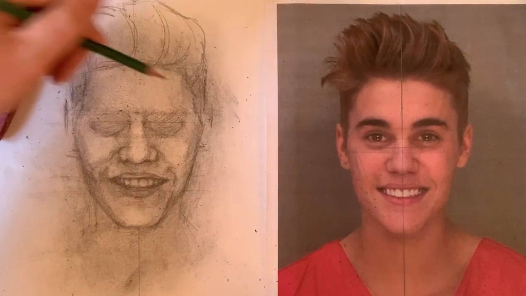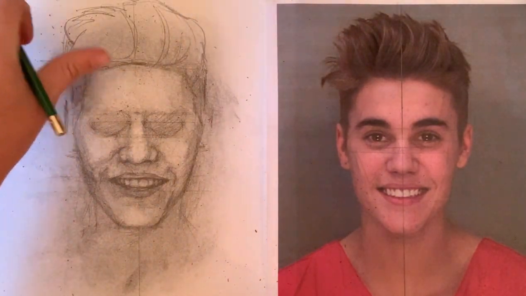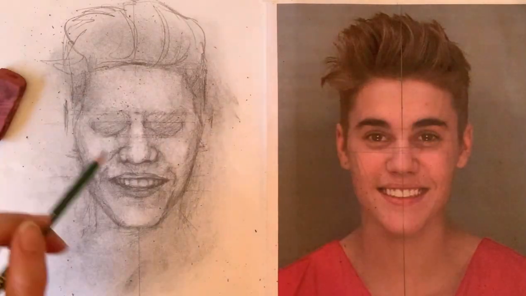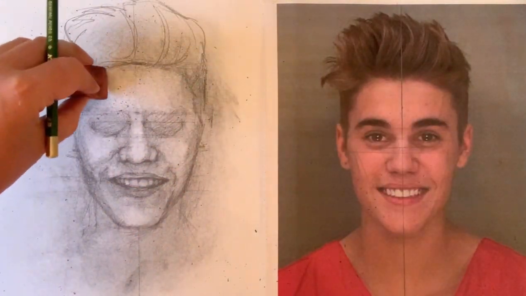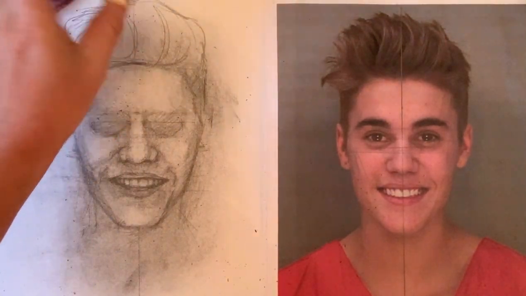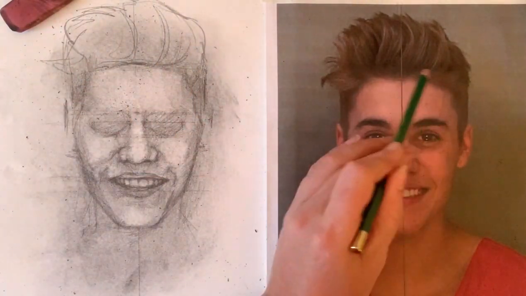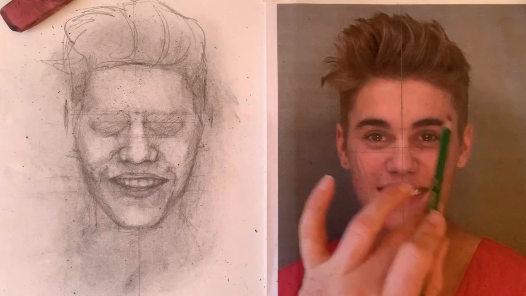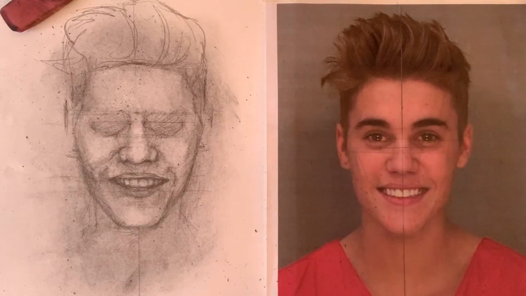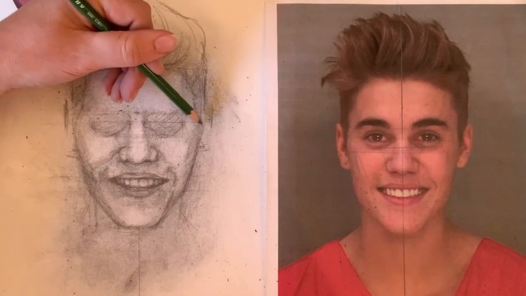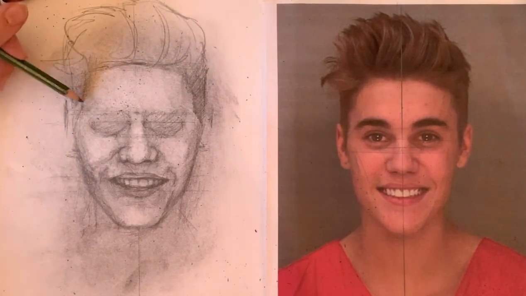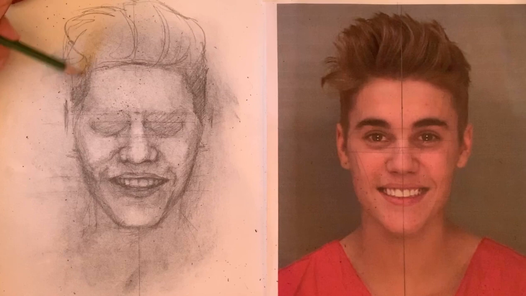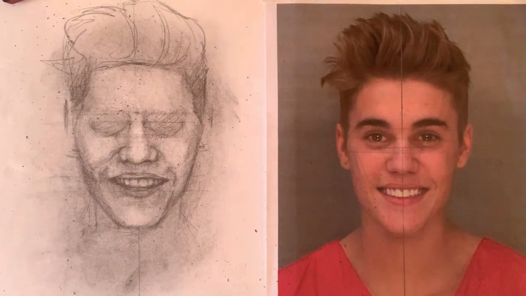But Justin's jaw is fairly closed here, and so we see that contrast or that shift a little bit more subtly. Nonetheless, you do still see a transition from the frontal plane to the side or sagittal planes on his face. All right.